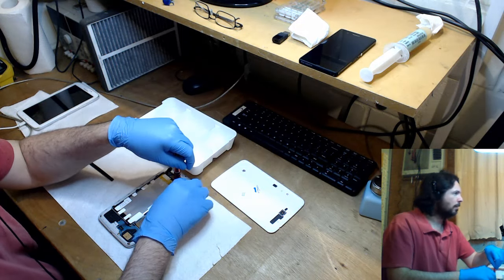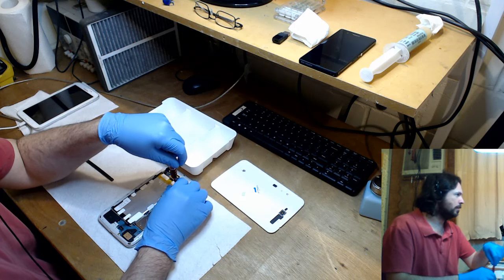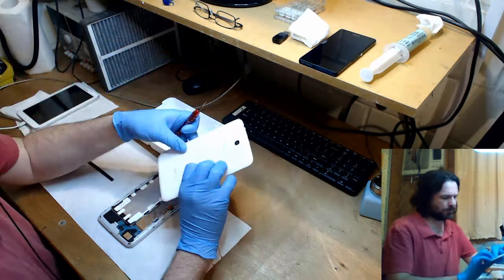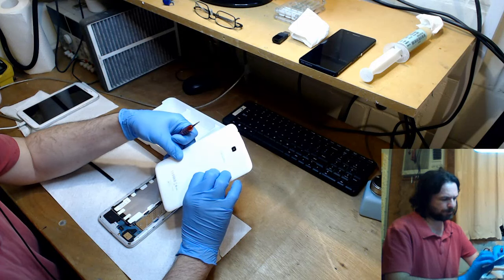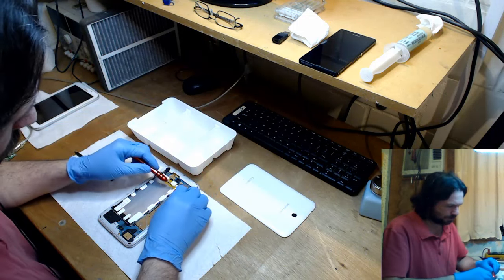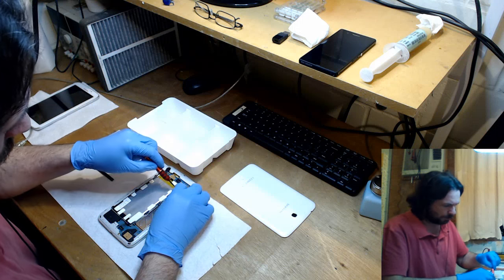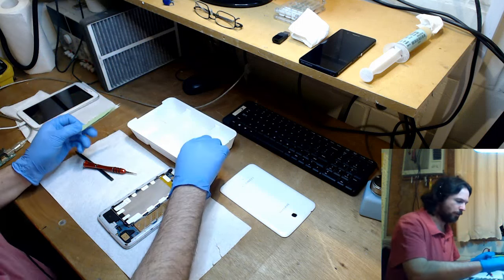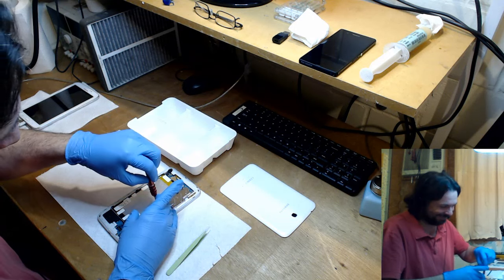Hey Keith, in the process of changing a PMIC myself. If it's the T210, yes, I actually do believe it is the T210. Yep, it is. So you're going to tell me it's the PMIC issue? In which case I will send it over to you and you can do it.